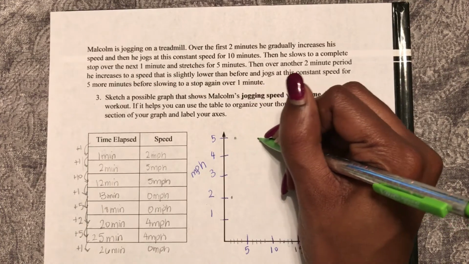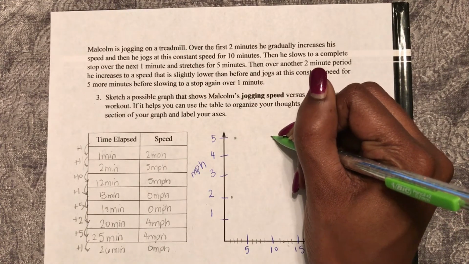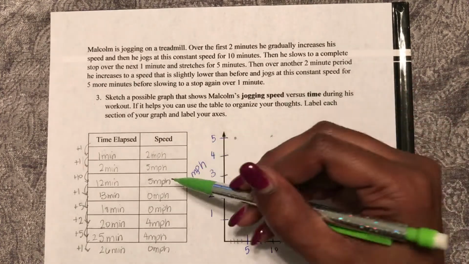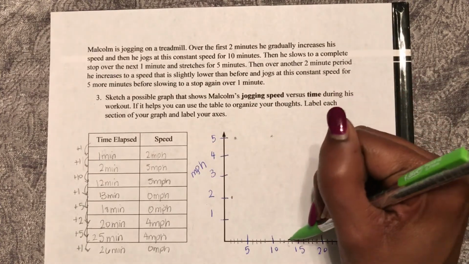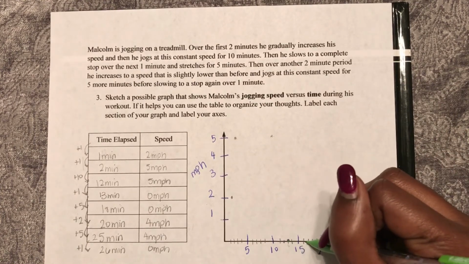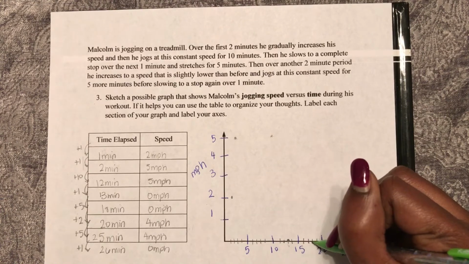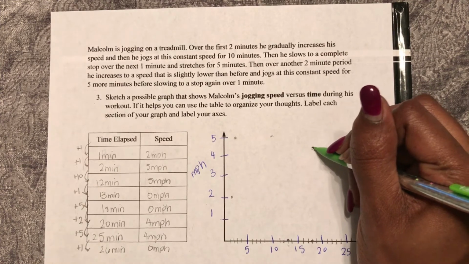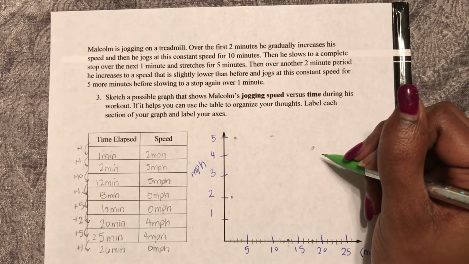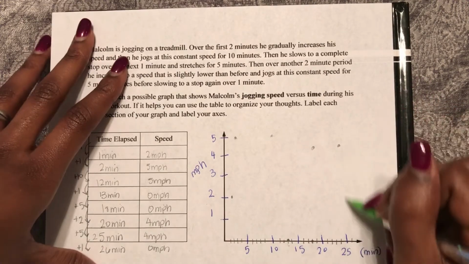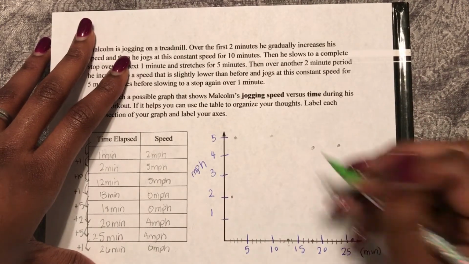And we stay at 5 until about 12 minutes. That's about 12, close enough. And then at 13 minutes, we come down to 0. And then we stay at 0 until 18 minutes. And then by 20 minutes, we jump back up to 4. And then we stay there until 25. And then at 26, we come back down to 0.